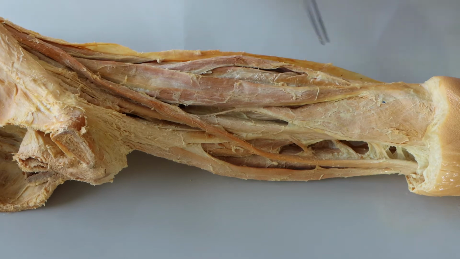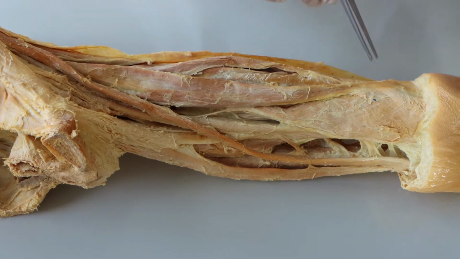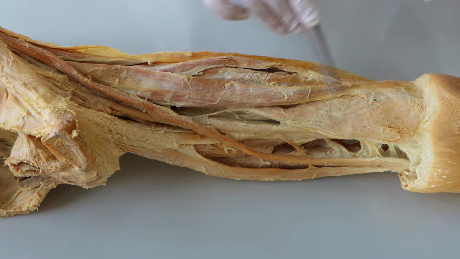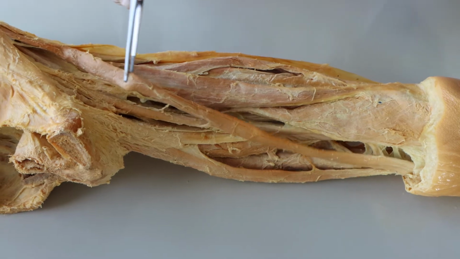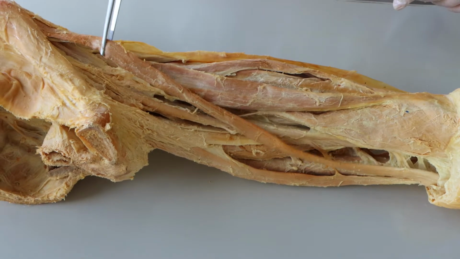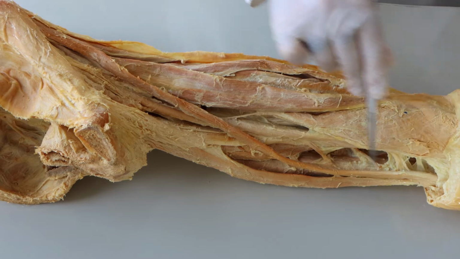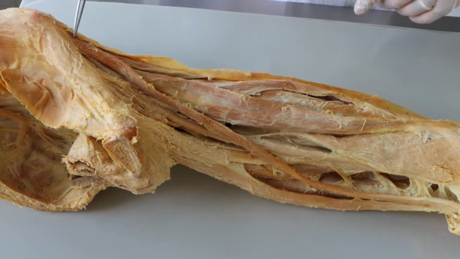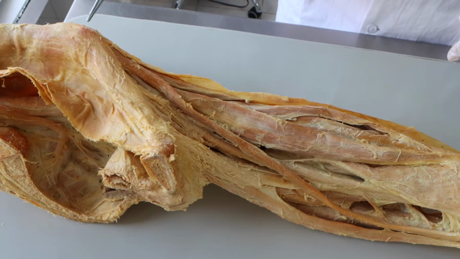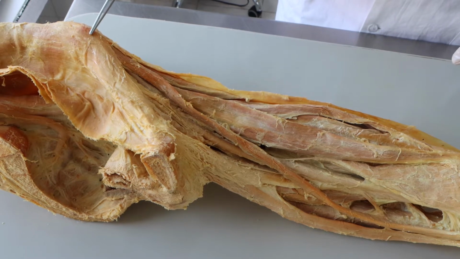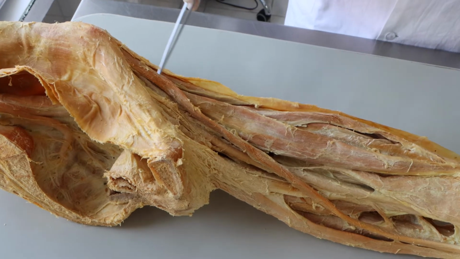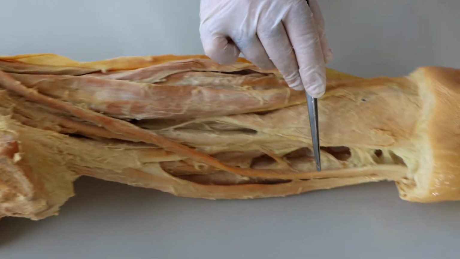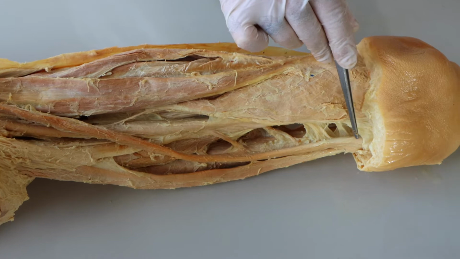Here are the muscles of the anterior compartment of the thigh or femoral region. We have two main muscles at this region. First muscle is sartorius. This is the sartorius muscle. Sartorius muscle originates, as you see very nicely here, from the anterior superior iliac spine, and is inserted to the special place that I'm going to talk about.